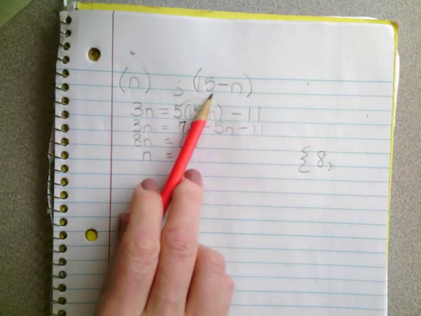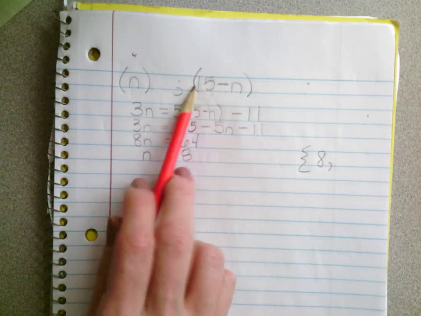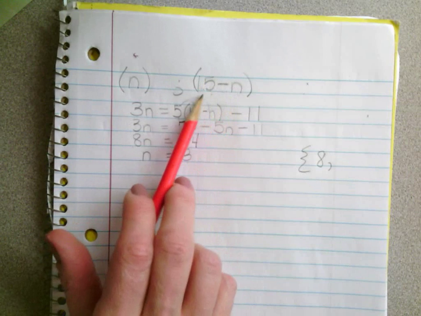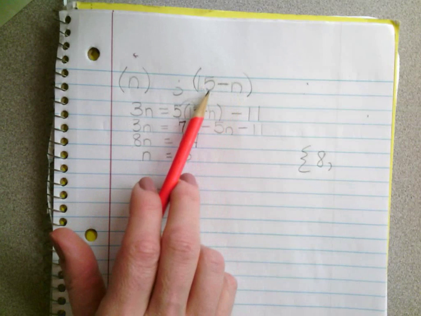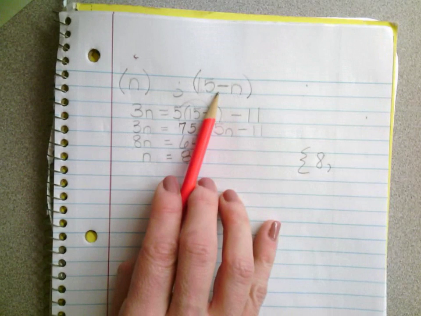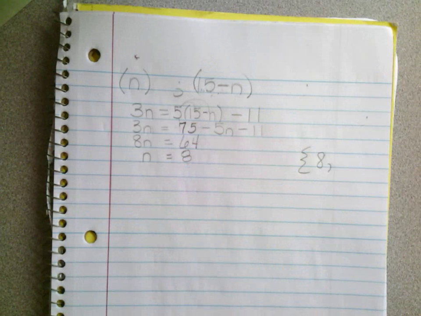What's the other number? How do you find out what the other number is, Jay? Look again. That's not multiply. And you get? Well, what's n? Try again. 15 minus 8. 15 minus 8, honey.